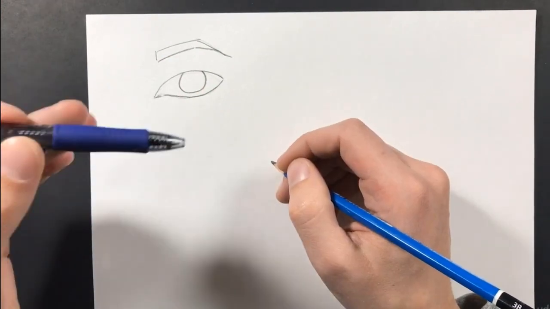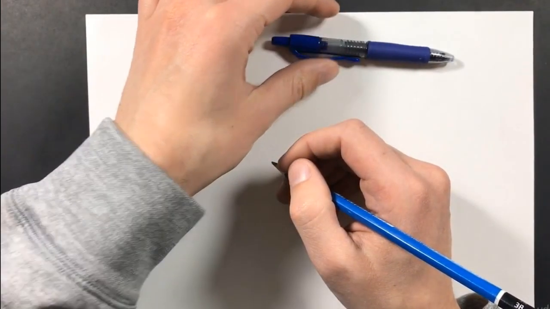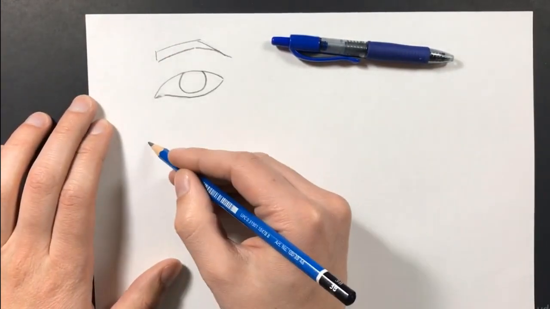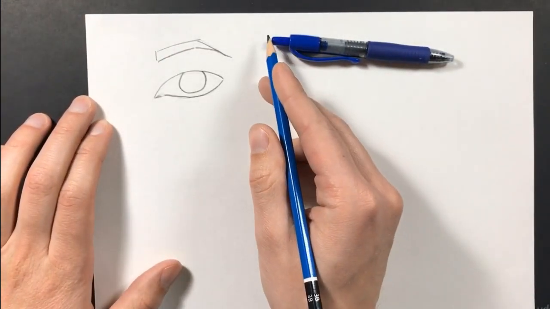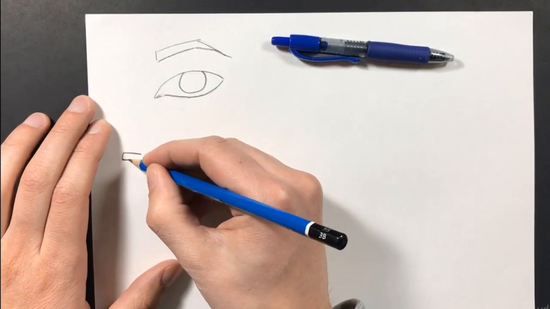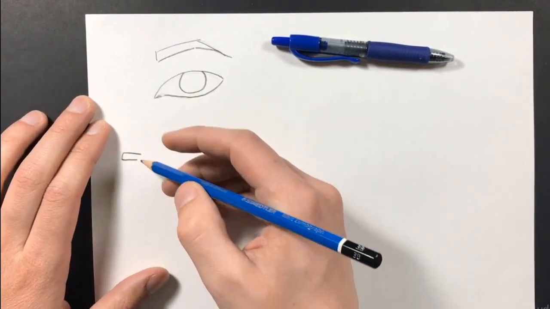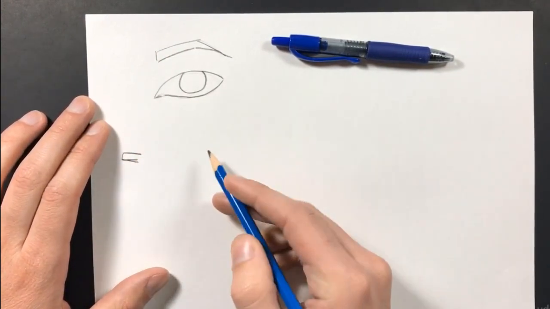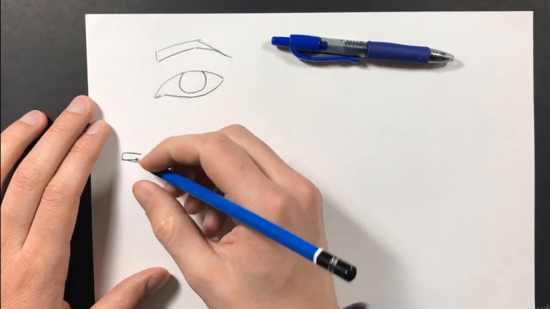So let's say I were drawing this pen, okay? I'm gonna go ahead and set that right there. Well, where are my contour lines? Well, first off, we have this top part of the pen, the clicker, so we'll draw that. So those are the contour lines for that. Now, I know this isn't going to be perfect. I just want to quickly demonstrate for you what the contour lines are.